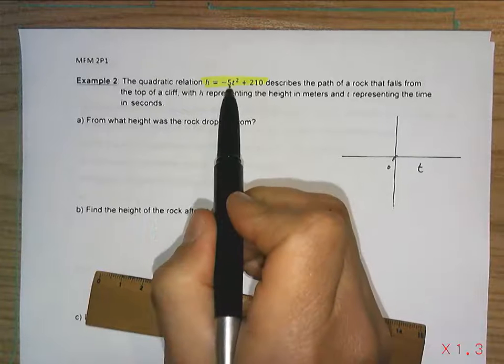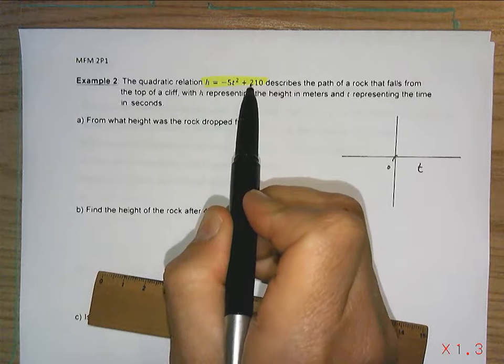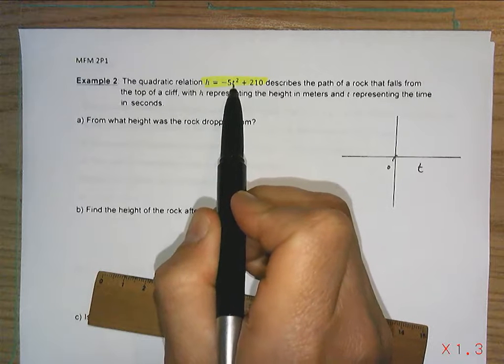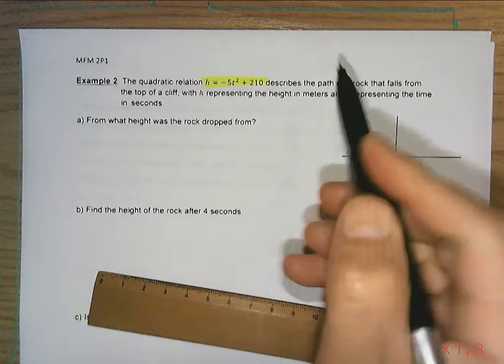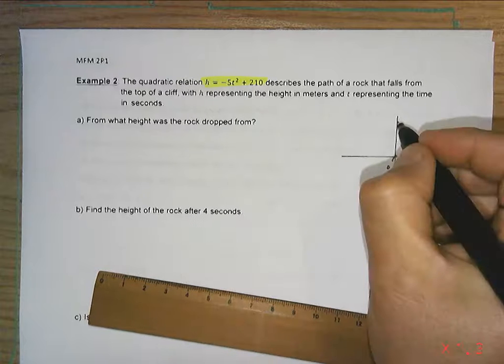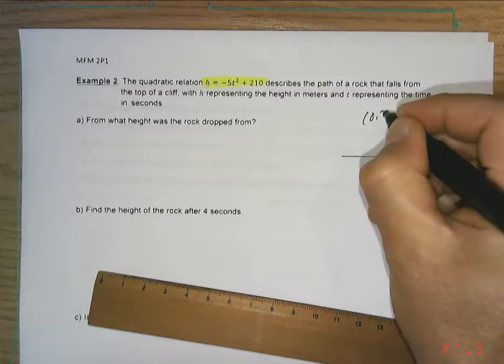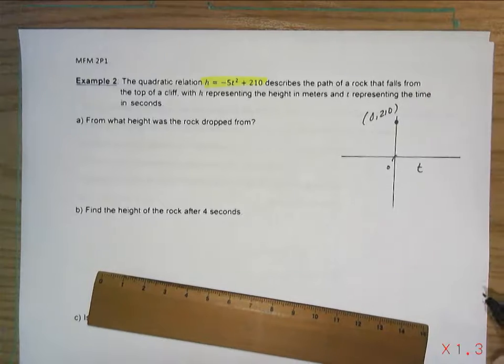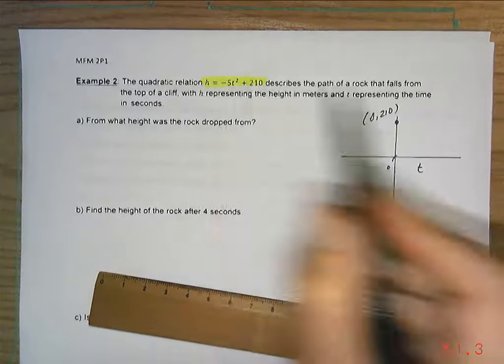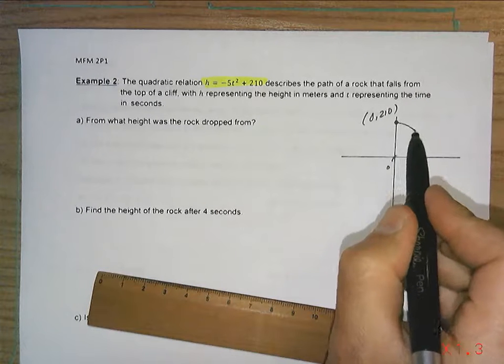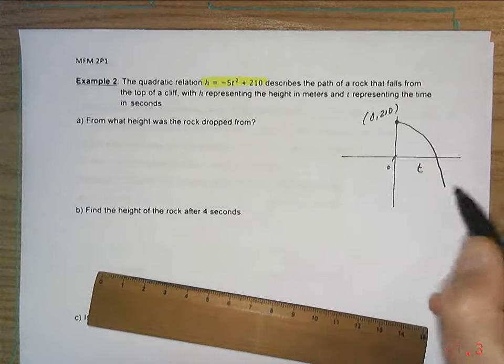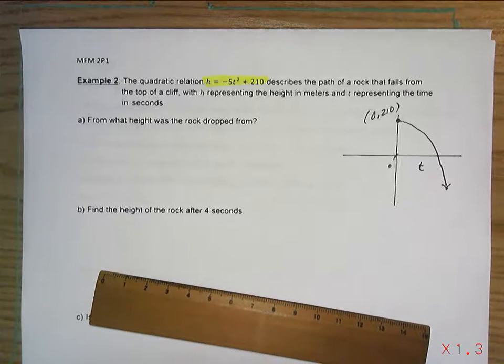So the quadratic relation is negative 5t squared plus 210. So if t was 0, this whole thing would be 0, which means that h would be 210. So what you have here is a y-intercept of (0, 210). And we know that it's negative, so we know that it's going to open down. So I'm getting something like this going on.